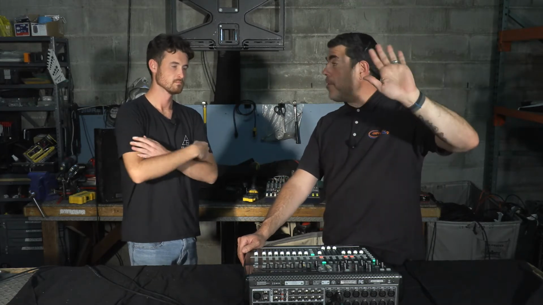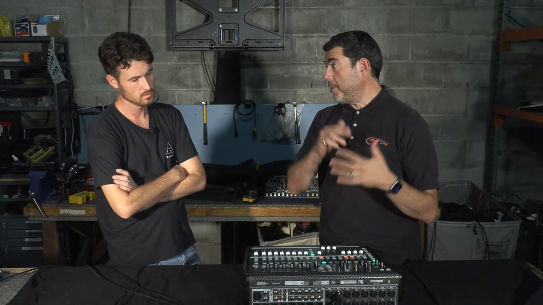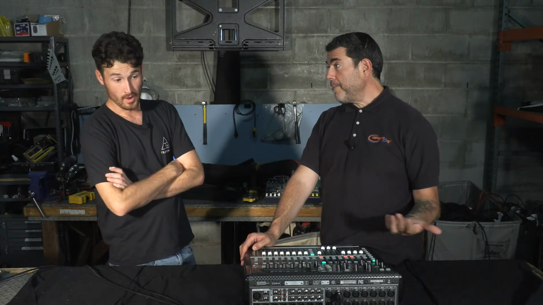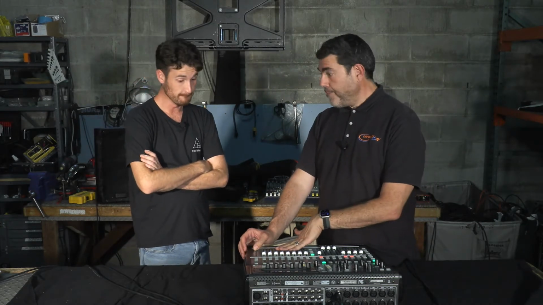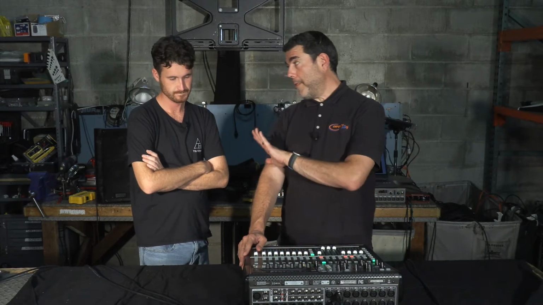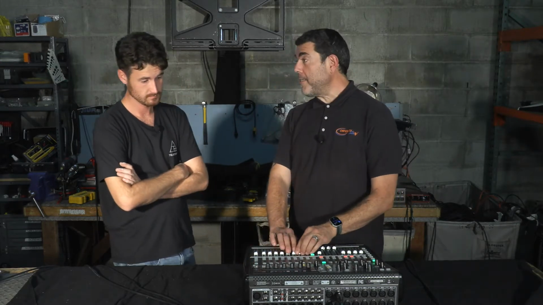Well, if you just want to hear those by themselves and not the mains, you can't, because to turn off the mains, you'd have to bring down the main fader. And now you've killed everything. So what I like to do in this corporate setting is put everything on matrices, so you can do it in any order you want. You only have the first 6 though, right?